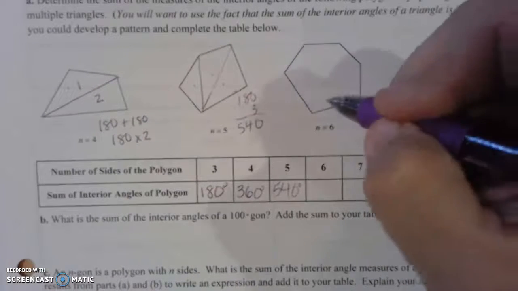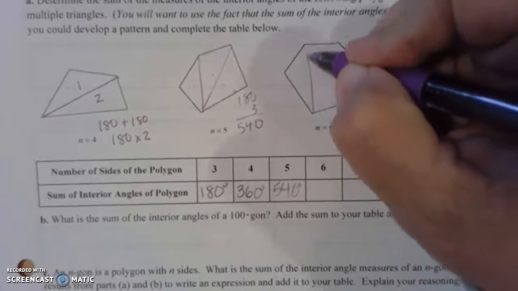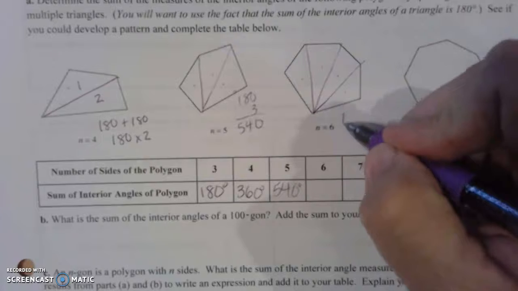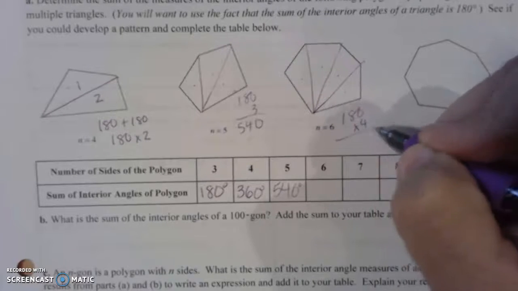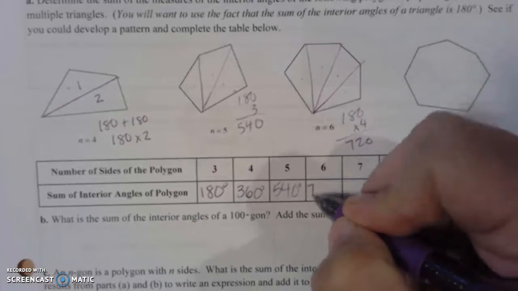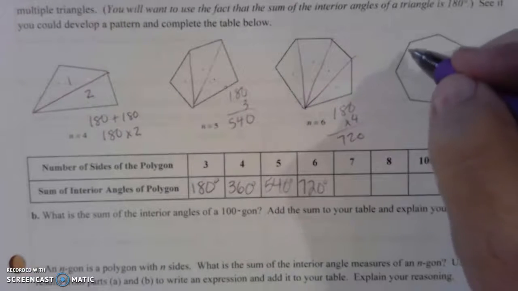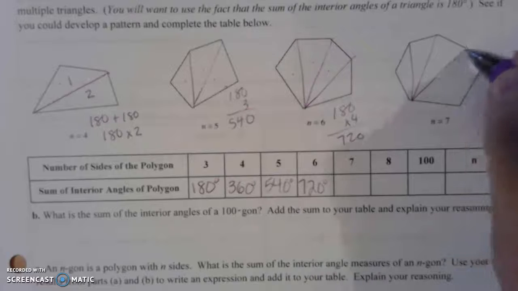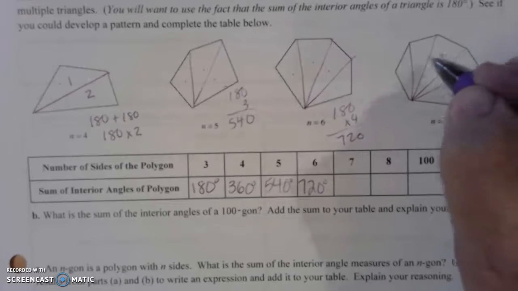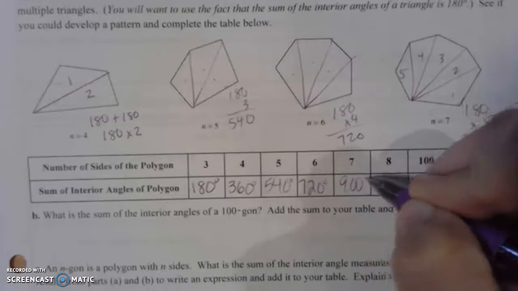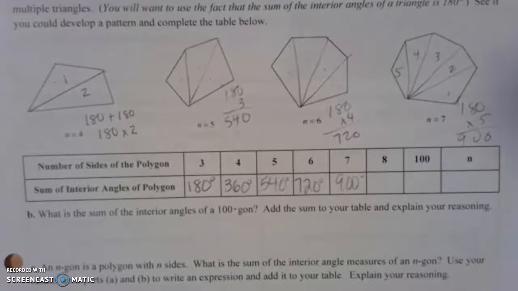A six-sided figure, let's divide this six-sided figure up into triangles. How many triangles do we see? 1, 2, 3, 4. So 180 times 4 is 720, so that's 720 degrees. And then a seven-sided figure, I wonder if you could guess. 1, 2, 3, 4, 5. Okay, so 180 times 5 is 900. 900.